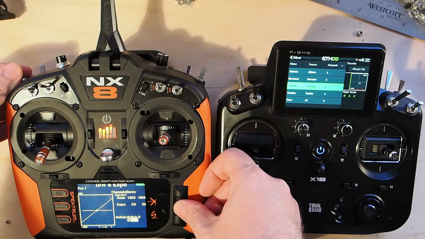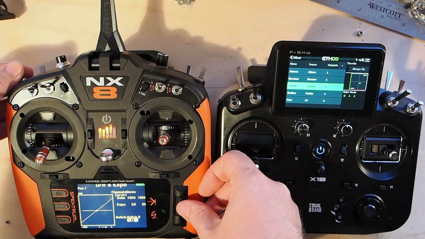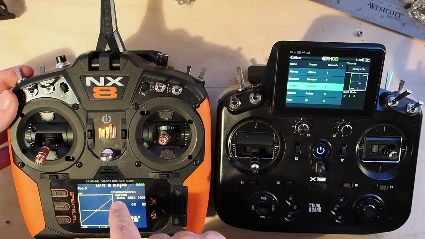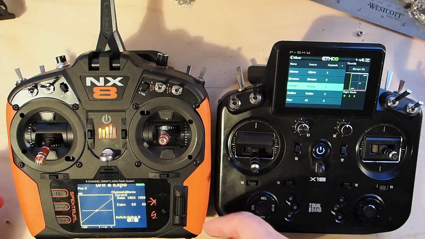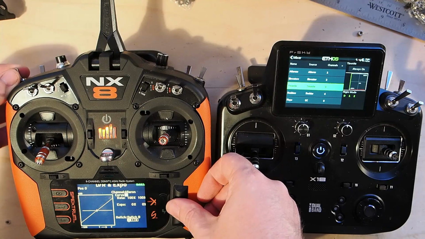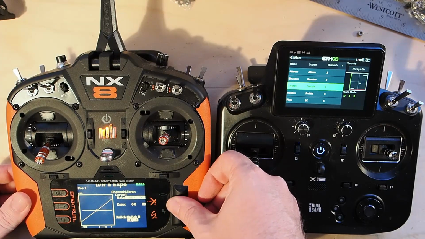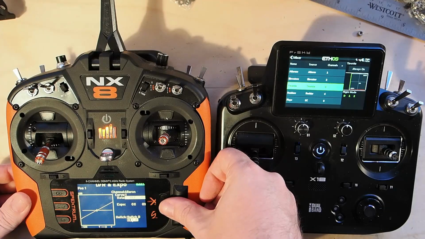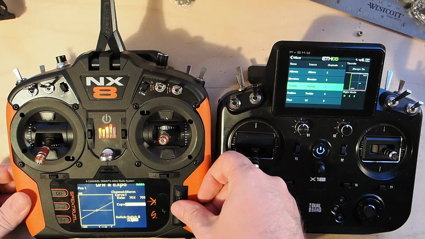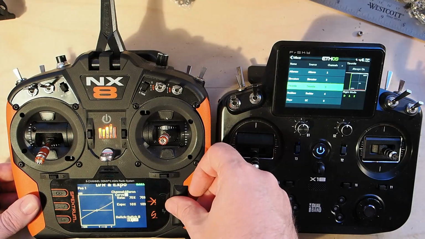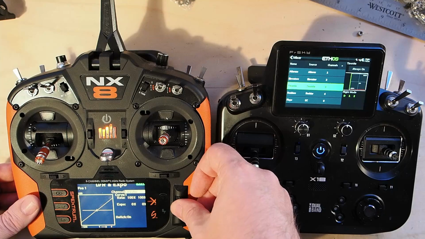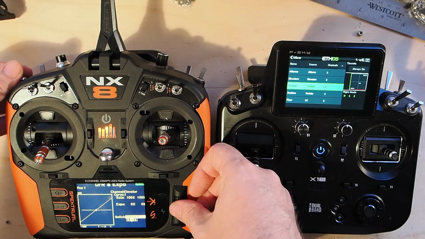Then I've got, you'll notice it's curve 0 right there. And then on either of these two, I've got curve 1, because we're only doing dual rates, we're not doing triple. So we set it to curve 1. And we're just going to turn that down to 70%. And we're going into Expo, and we're going to dial in 10% of Expo, because I like a touch of Expo on my ailerons by default. Now we're going to go up here, and we're going to go to elevator, and we're going to again select switch B.